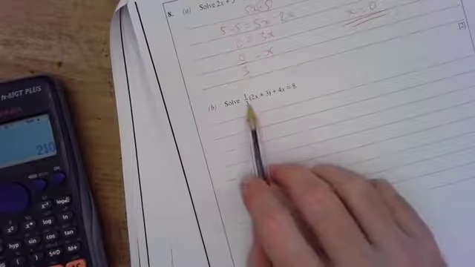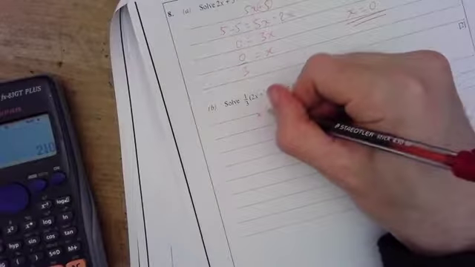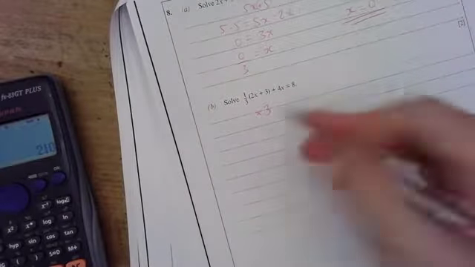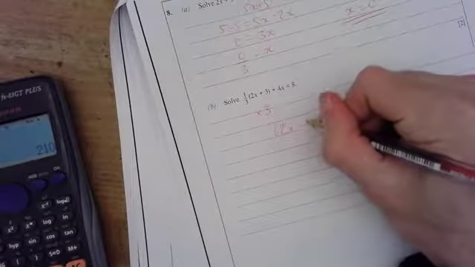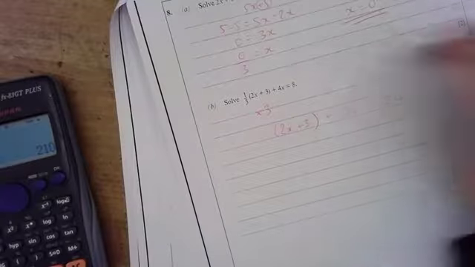This one here, I don't like this third bit, so I'm going to times absolutely everything by 3. Now that means I have to times that by 3, that by 3, and that by 3. So it's going to give me 2x plus 3 plus 12x is equal to 24.